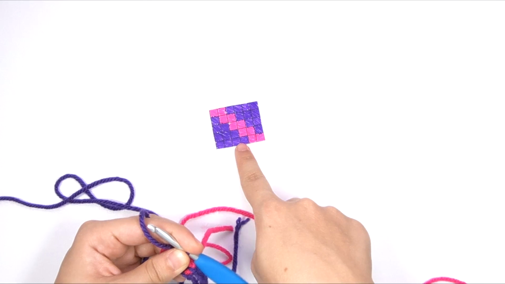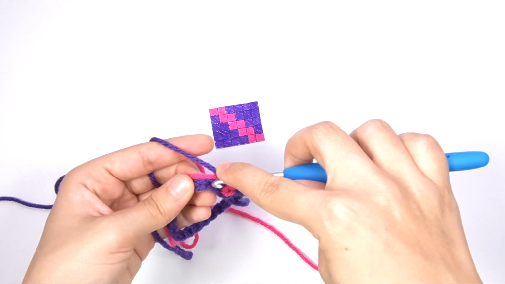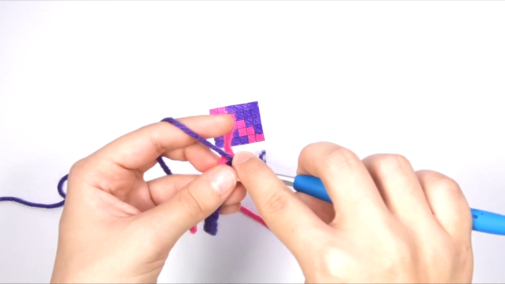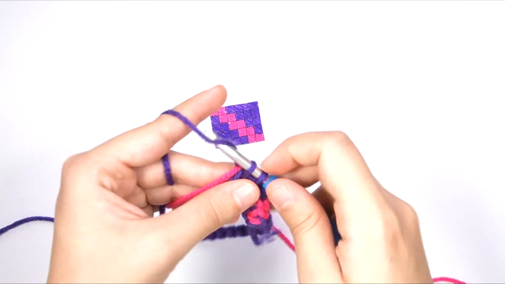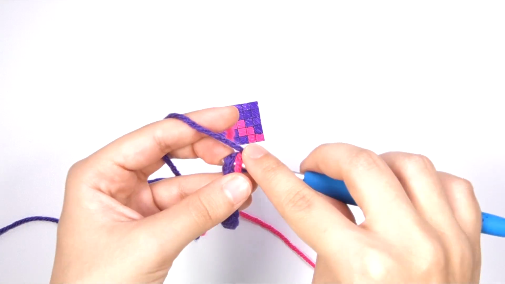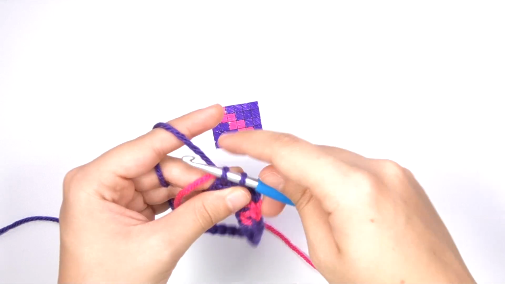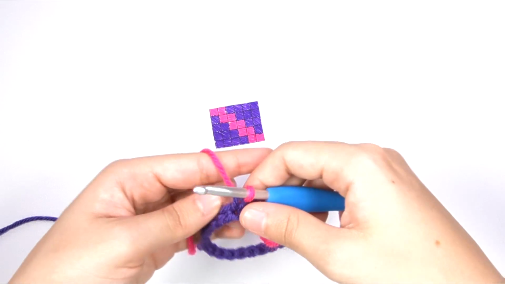So now it says I have 4 purple stitches. So I'm going to work 1, 2, 3, and then in the 4th one, as I finish the 4th one, instead of pulling through with the purple, I'm going to switch to pink, because my next stitch is going to be pink.